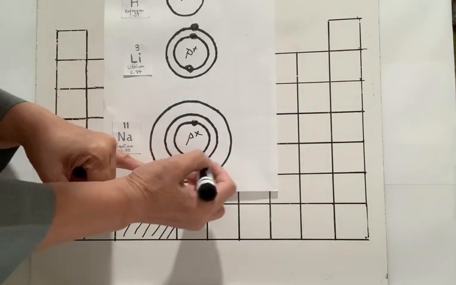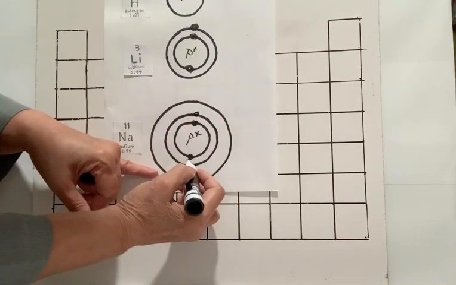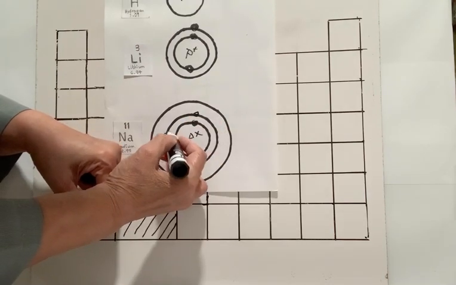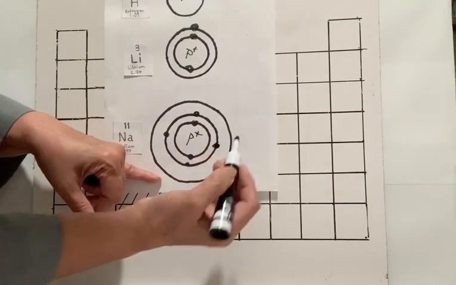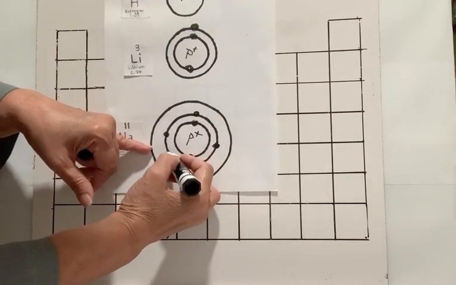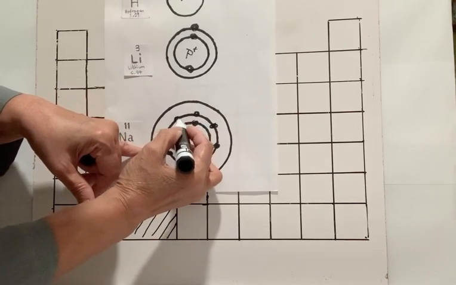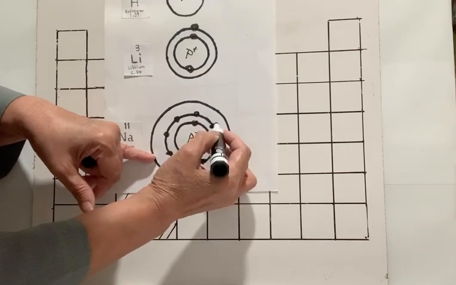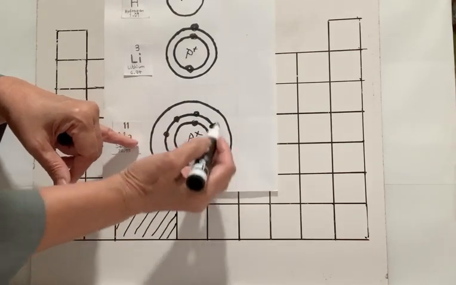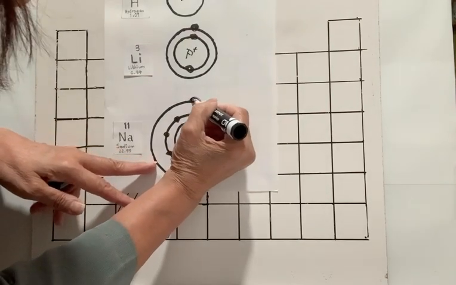But the second energy level can hold only 8. So this is 1, 2, 3, 4, 5, 6, 7, 8. And we still need 1, right? Because 2 plus 8 is 10. So another 1 electron will be here.